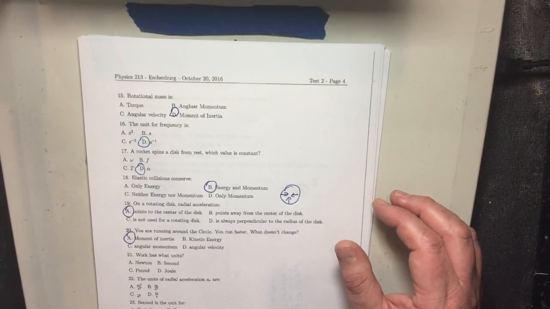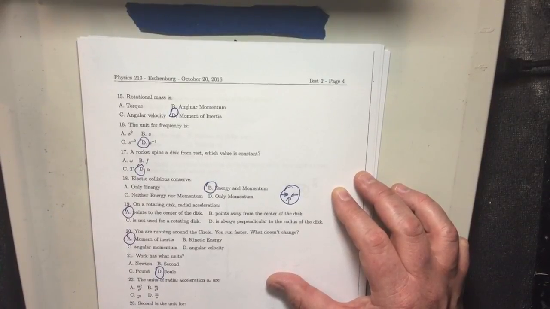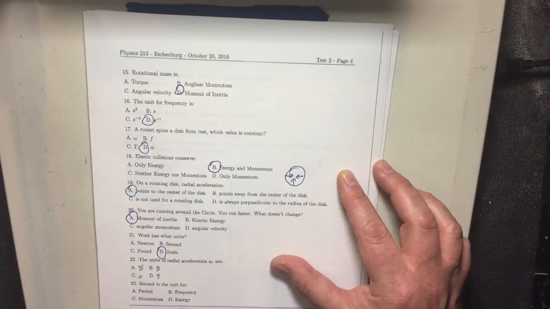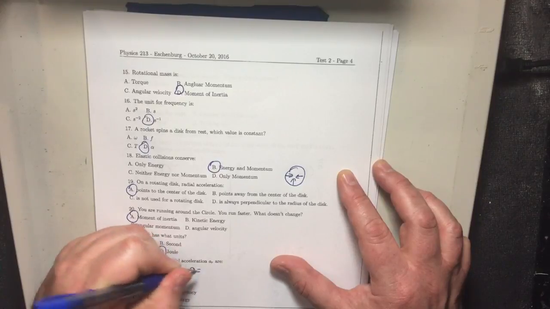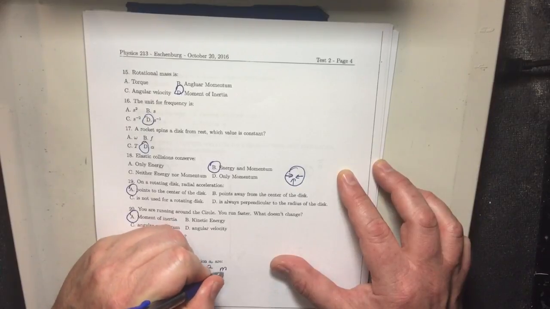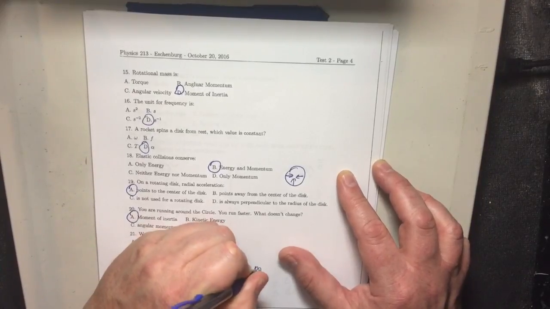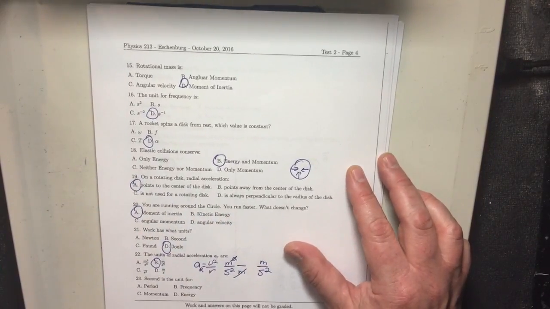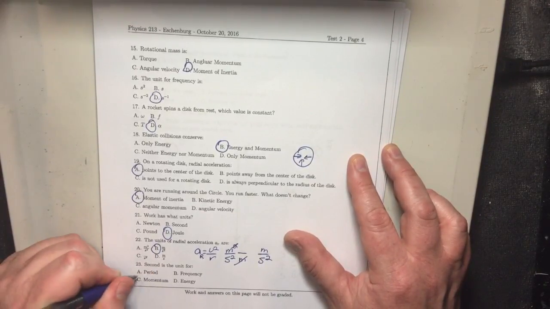Work has what units? Joules. Units of radial acceleration are what? B. What equation do you use? You get that. Second is the unit for what? Period.